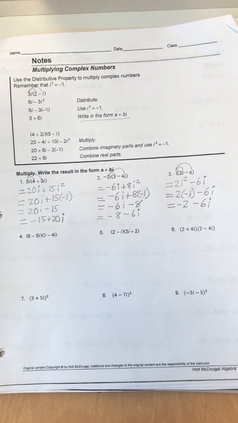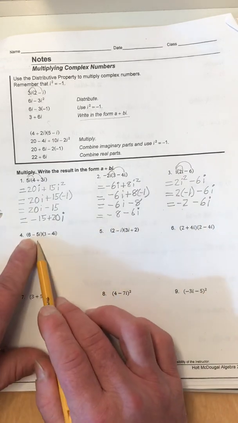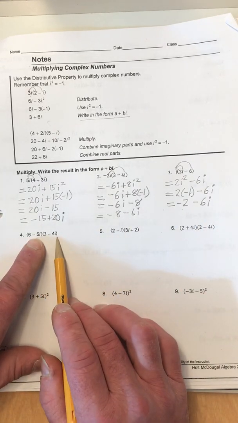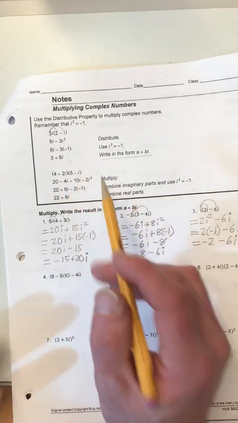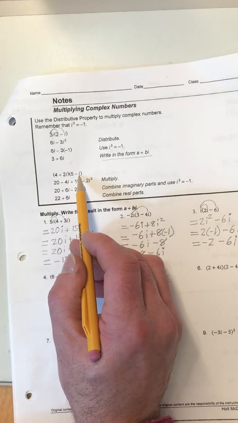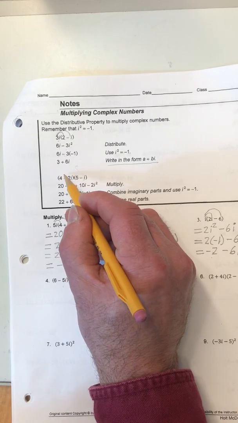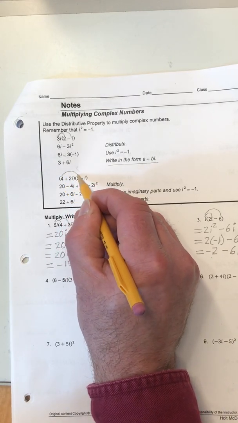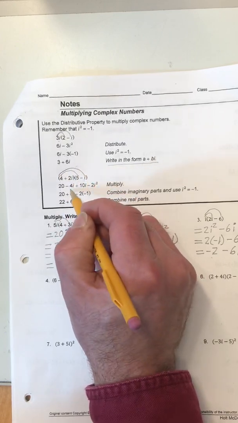Now, on 4 through 6, you notice I've got a binomial times a binomial. And so it's much like our second example up here. I've got 4 plus 2i times 5 minus i. And to multiply, first of all, we distribute the 4. 4 times 5 is 20. And 4 times negative i is negative 4i.